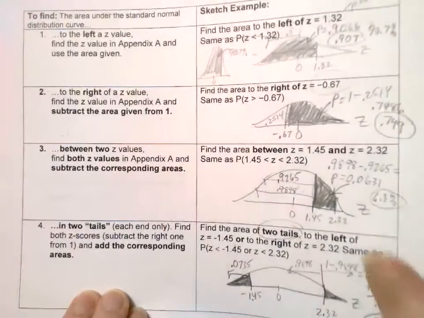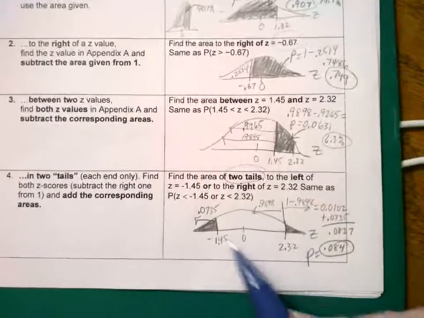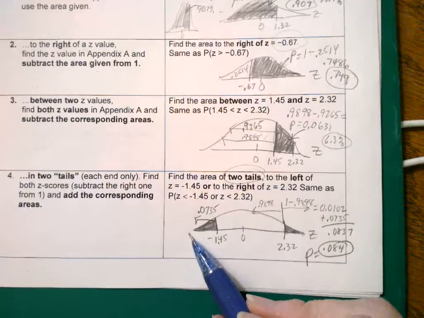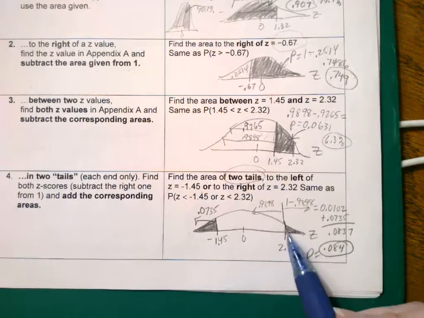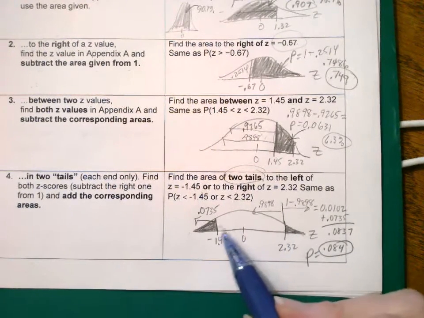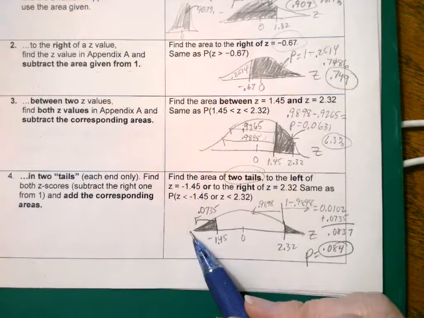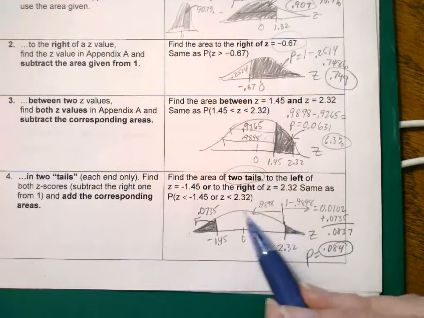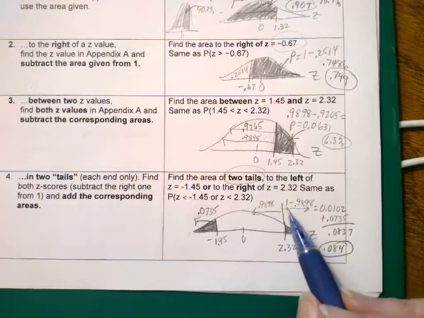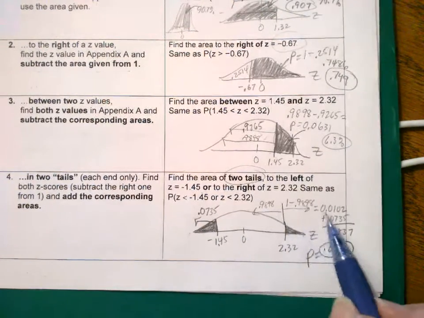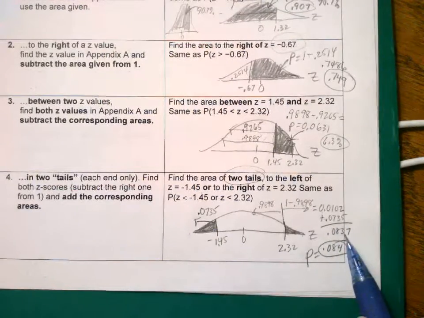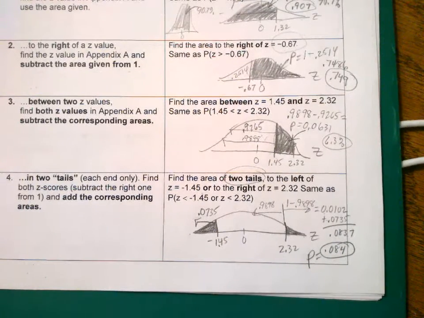Whoops, and the whole thing was too low. I apologize. Here's mine to the left, and here's mine to the right. This one I looked up on the negative table to the left. This one was looked up on the positive table all the way over. So this way is 1 minus that, gives you this. And then for a two-tail, you have to add them together and then round to 3 decimals if you're in Alex.